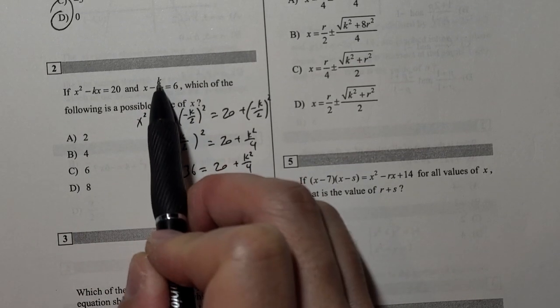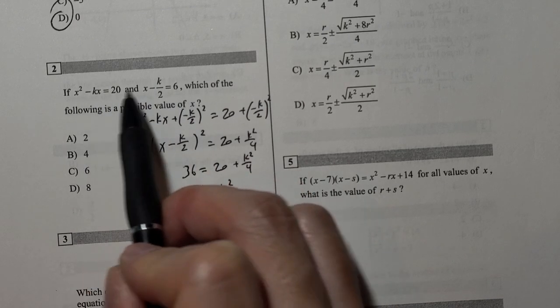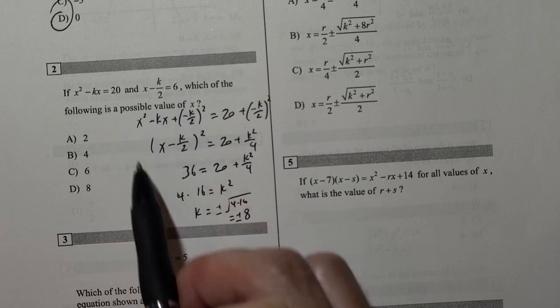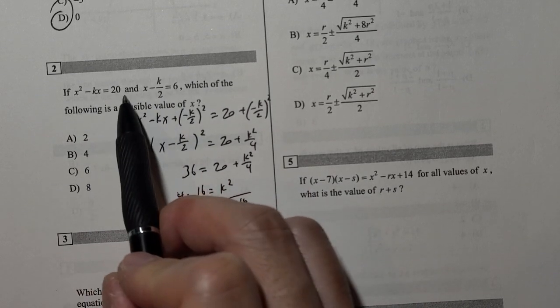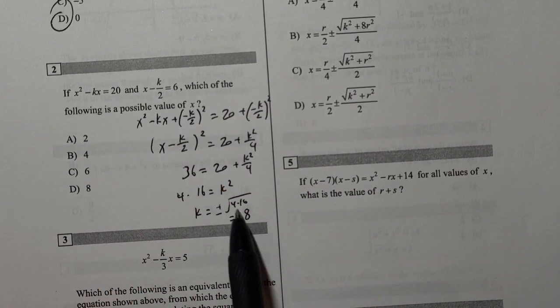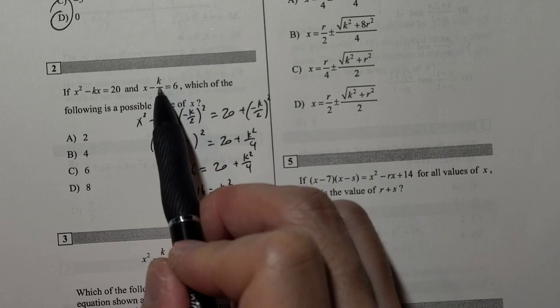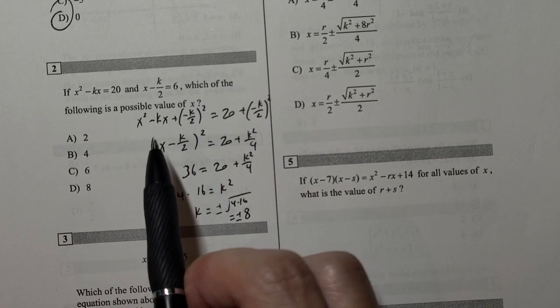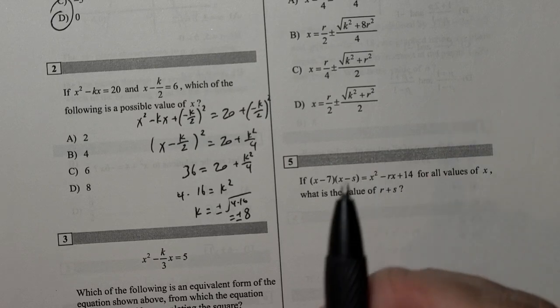If k is 8 over here, we could probably plug into either, but I don't want to square stuff, so let me plug into here, rather than square root or factor or whatever in this one. So let's plug into here. This is a linear equation. If k is 8, then x is 6 plus 8 over 2, which is 6 plus 4, which is 10.